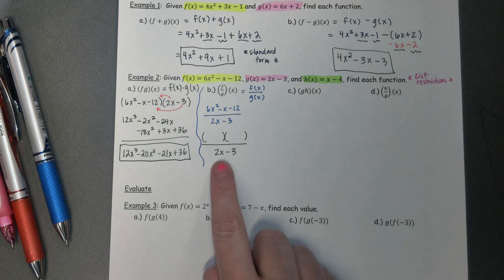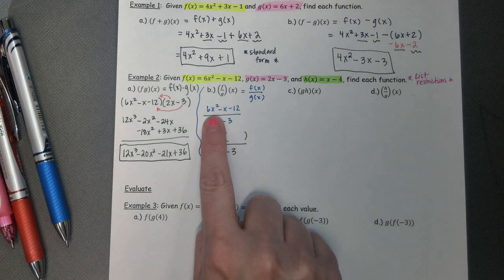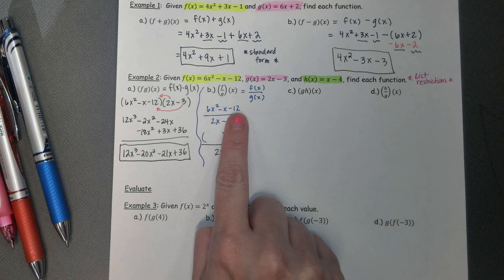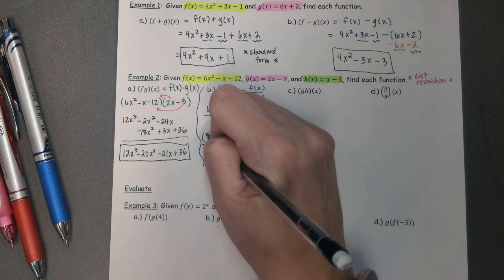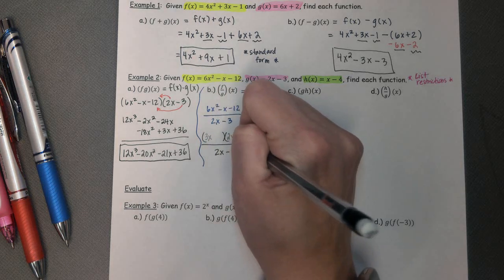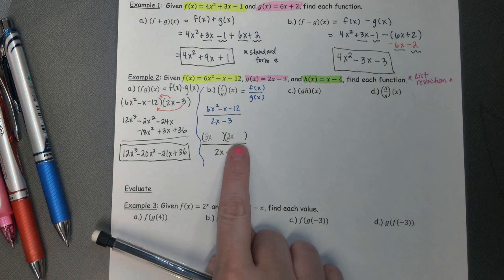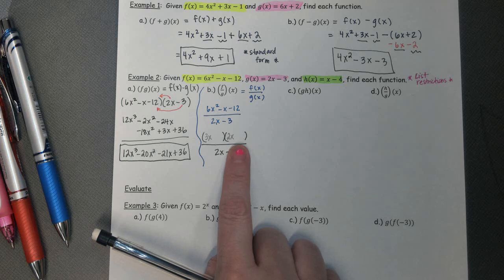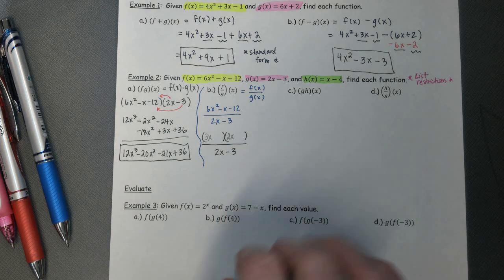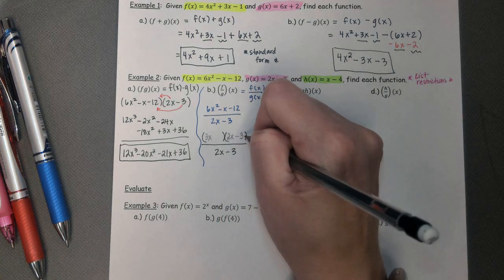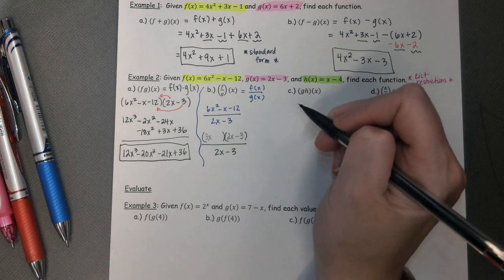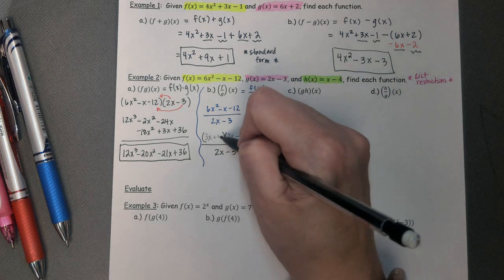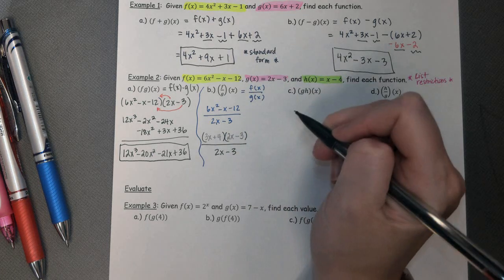So if I want to see if it cancels out with this, this is 6x squared. So it can be 6x and x, or it can be what? 3x and 2x. If I want to see if it cancels out with this, what do I want this to be? I want it to be 2x minus 3. But if I put a negative 3 here, what do I have to put here? Positive 4. Because positive times a negative is a negative.